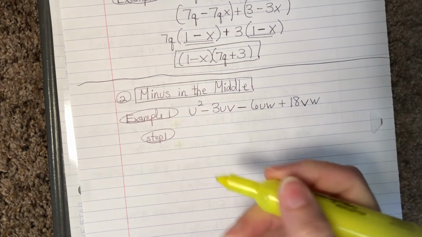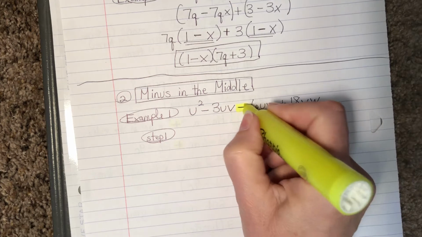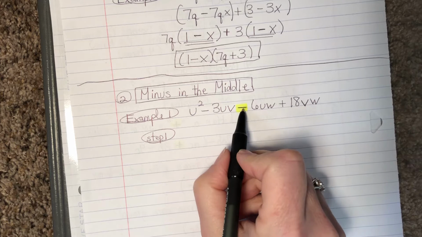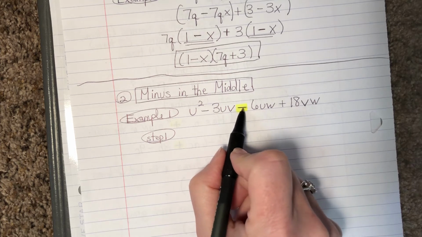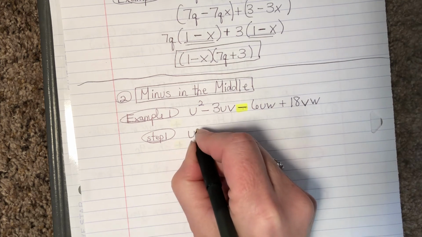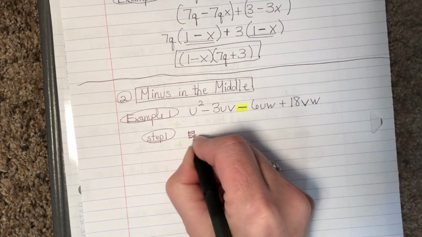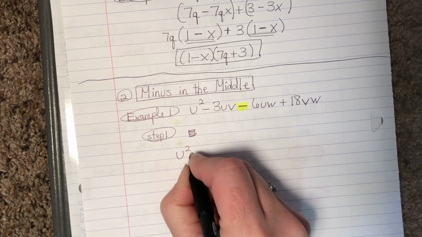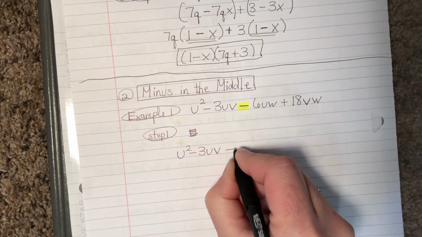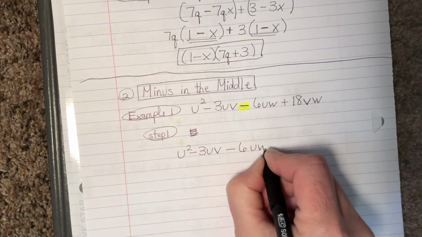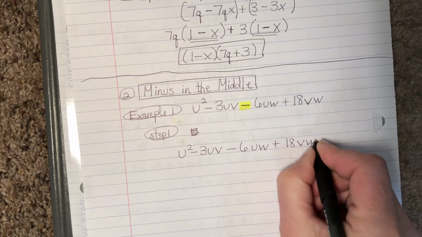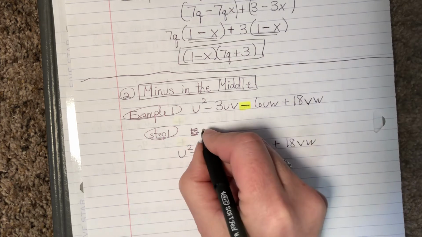Now, first of all, notice the minus sign right here. That's what makes this one different from the simple grouping. Simple grouping has a plus here. So this has a minus. Now, I'm going to write this below. u squared minus 3uv, minus 6uw plus 18vw.